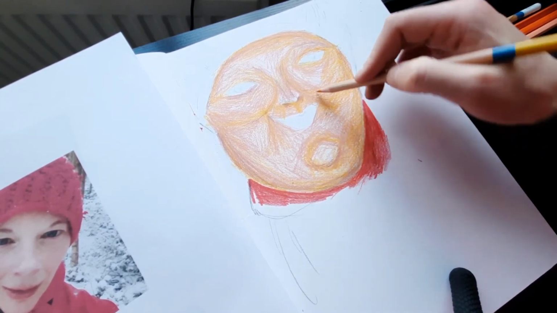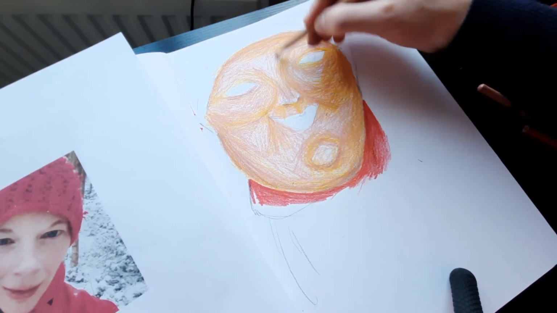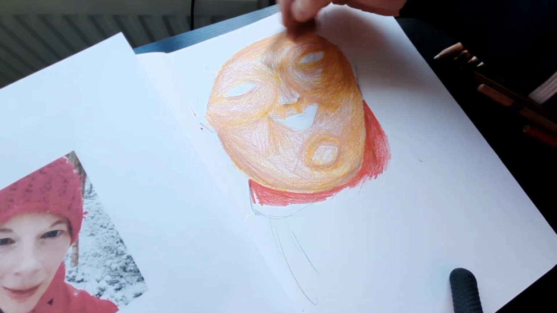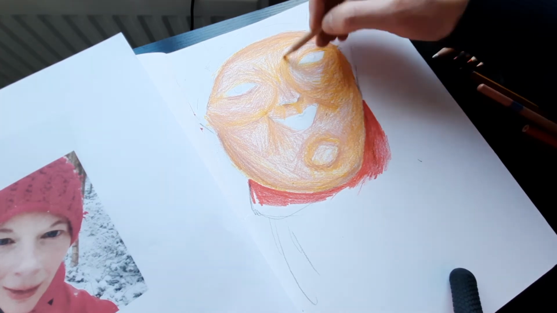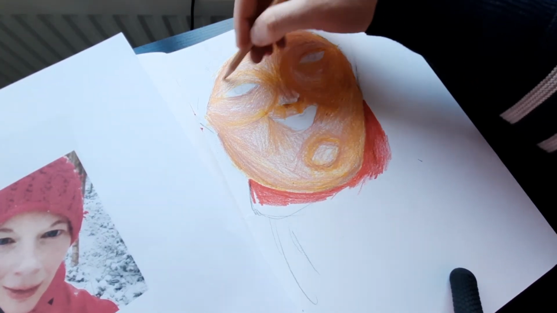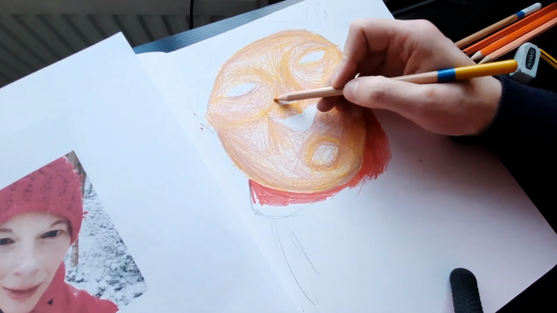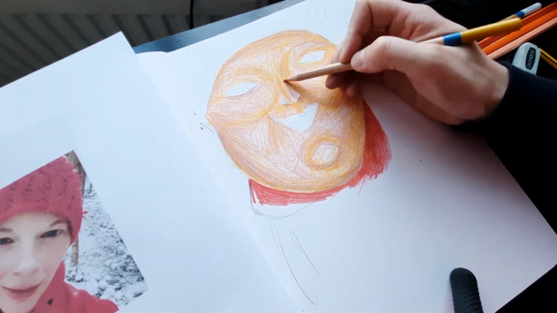So I'm missing out where I want it to be a bit lighter. I'm just trying to get in some more shadows. It's all about layering. Okay, so now I've got to put the eyebrows back in shortly. Get some more into the nose.